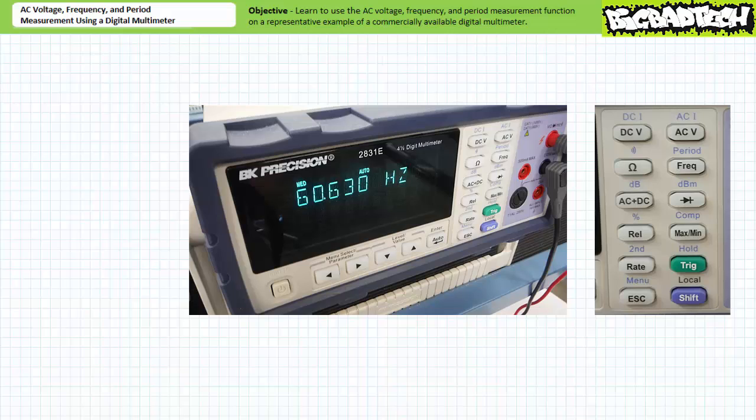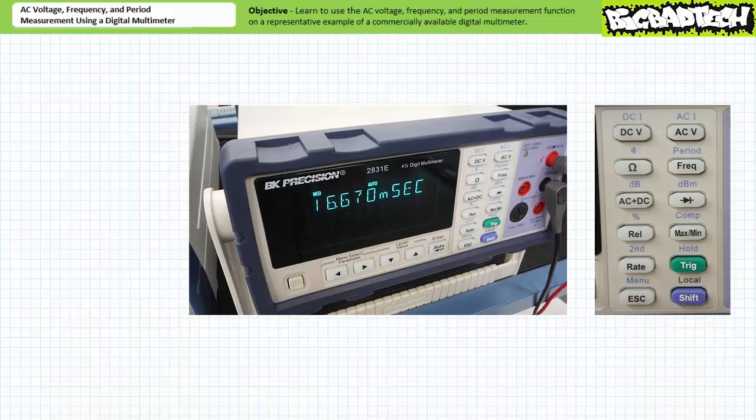If we wanted to determine the period of this AC voltage waveform, we could calculate it by taking the inverse of frequency. However, the BK Precision 2831E offers the means of directly measuring period using an alternative function. To access the alternative function set, press the light blue Shift key in the lower right. Note the period selection written light blue above the freq function. As anticipated, this AC waveform has a period of approximately 16.7 milliseconds.